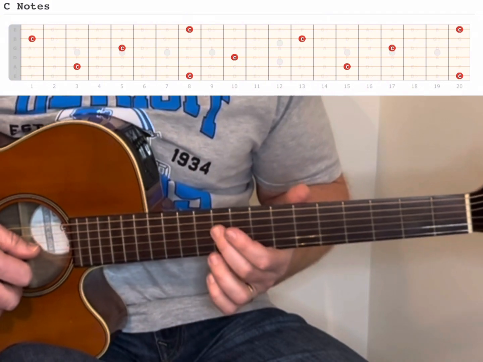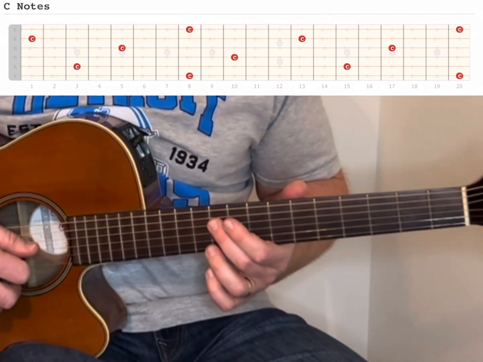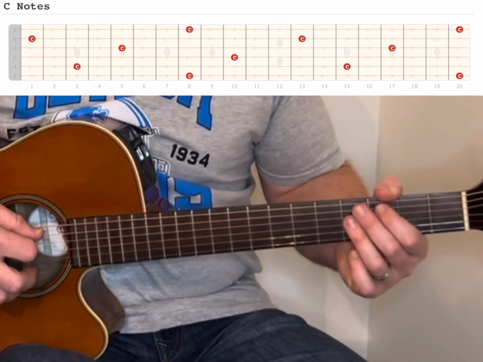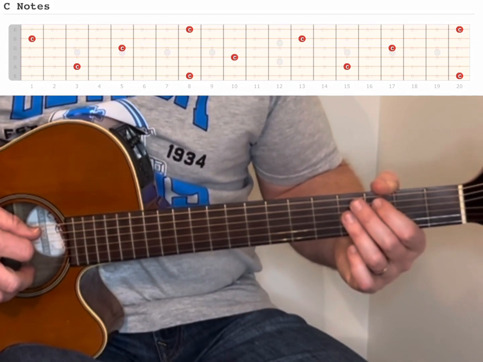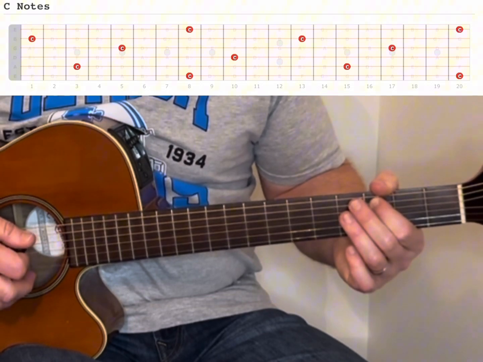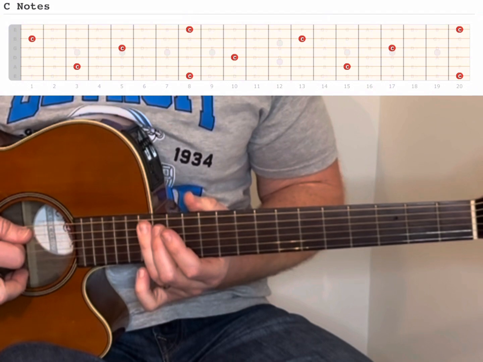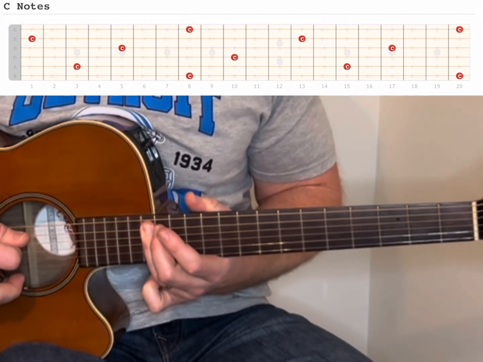If I go to the 4th string on the 10th fret, that's a C. If I come to the 5th string, 3rd fret, that's a C. If you come to the 5th string, 15th fret, that's a C.